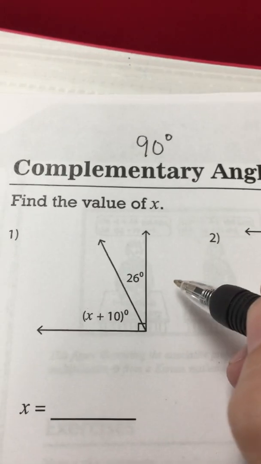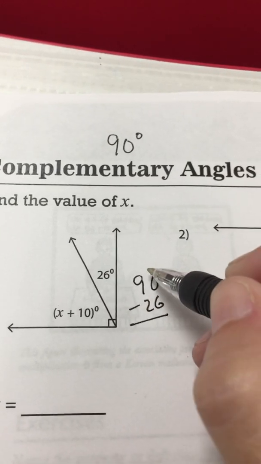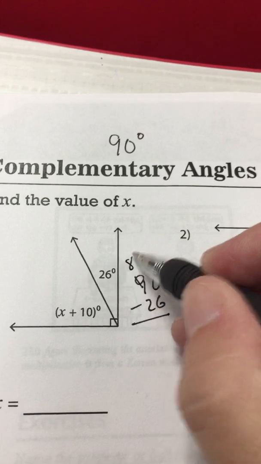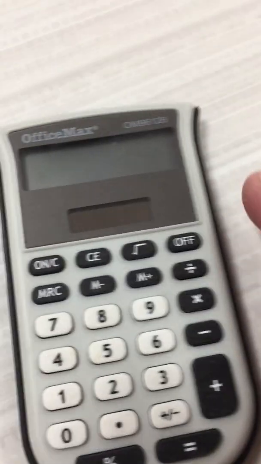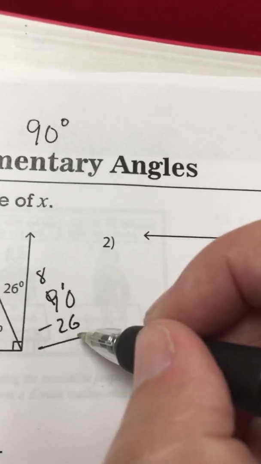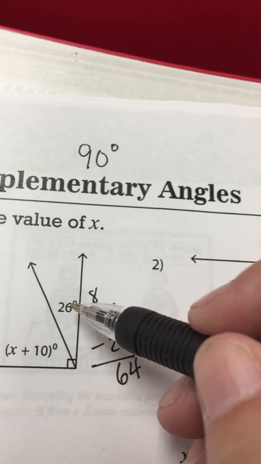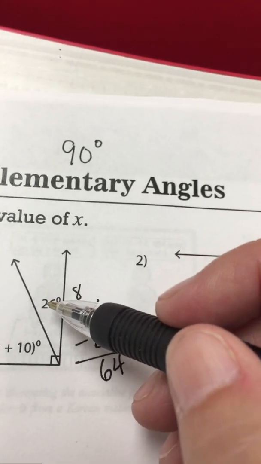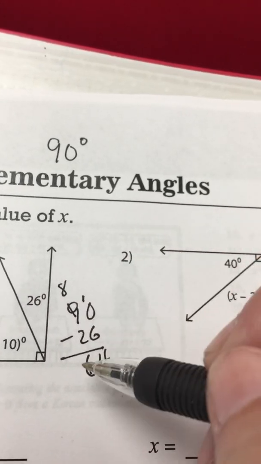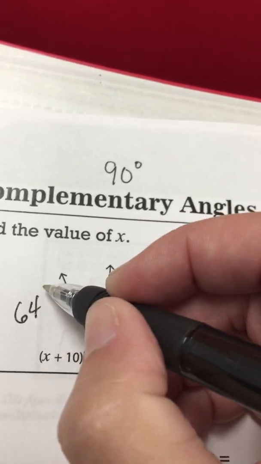So if I do my 90 minus 26, okay, 6 from 0, I can't do that, but I can do this. And by the way, if you want to use a little calculator, you can. You can just put in 90 minus 26. I'm just going to remind you how to do it by hand. 6 from 10 is 4, and 2 from 8 is 6. And of course, the other way you could have done it was said I needed 4 more to get to 30, and then from 30 to 90, I needed another 60, so that also gave me the 64. So this is equal to 64 degrees, right?